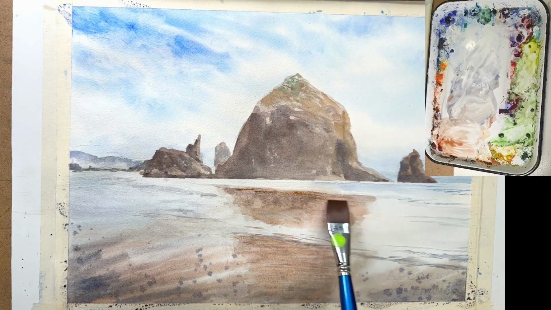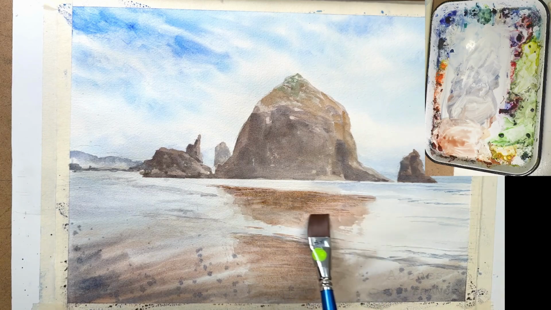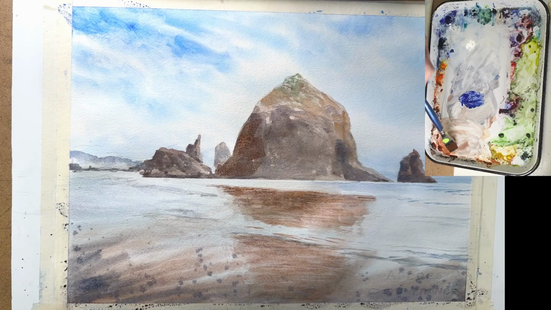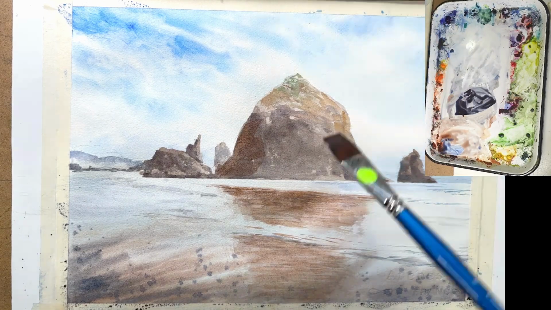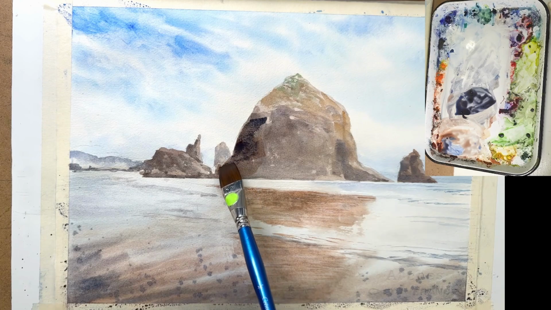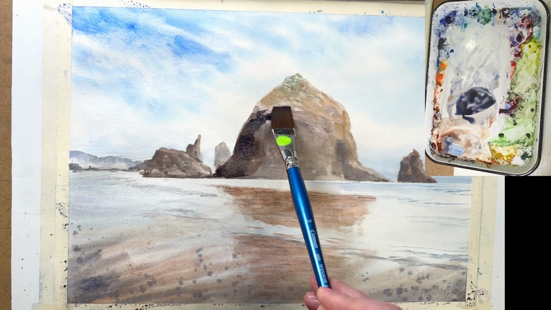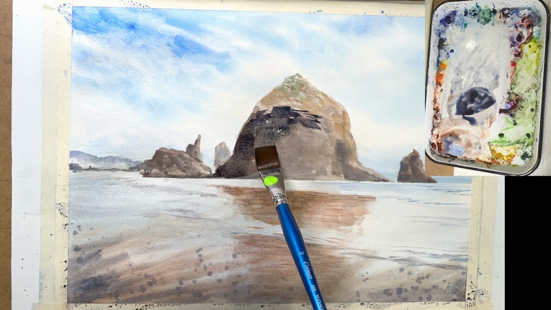So I'm also paying attention to that in the reflective area of the water as well, and focusing on the darkest part of that reflection being on the left-hand side of this picture. Now I've mixed up some really dark color here, and my go-to for that is ultramarine blue and burnt sienna. It's just a great color combination for getting really dark darks. You'll hear me talk about that a lot. It's my favorite. Trust the process.